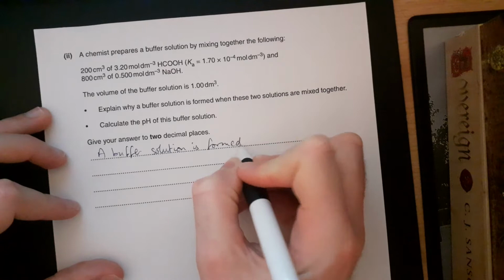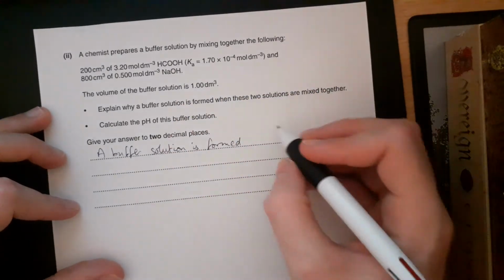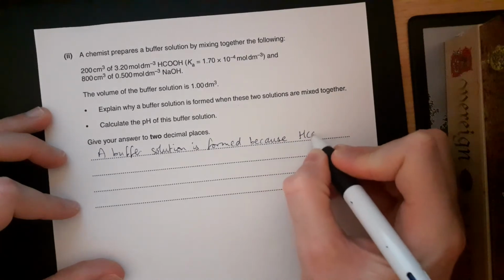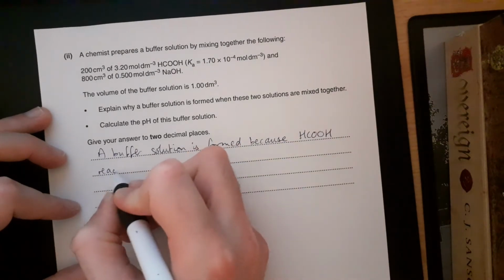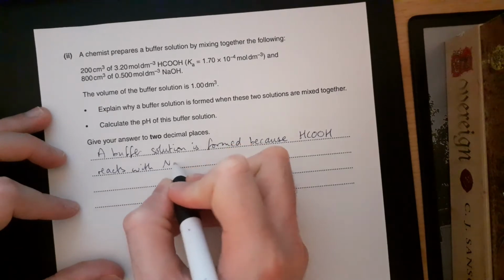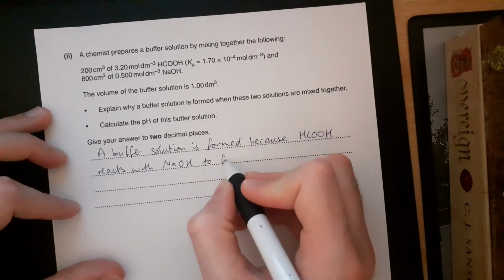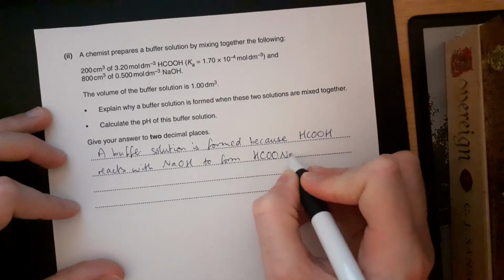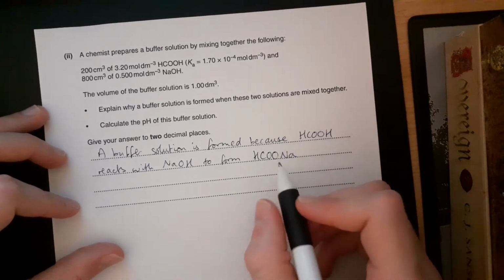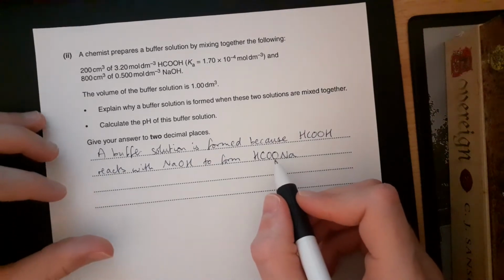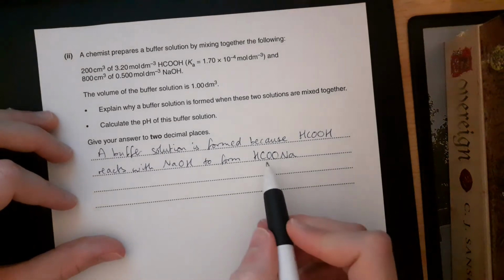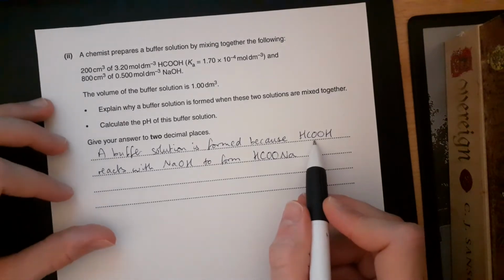because if you mix these two things together, they're going to react. The methanoic acid reacts with the sodium hydroxide to form sodium methanoate. So that's going to be our conjugate base. Remember we said to make a buffer solution, you need to have a weak acid and its conjugate base. So there's the conjugate base, but haven't we just used up the acid?